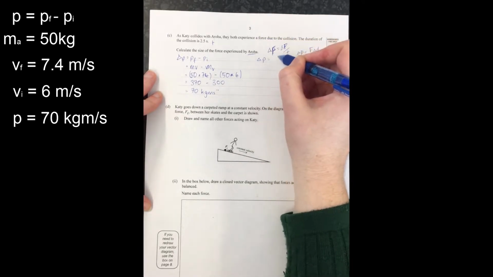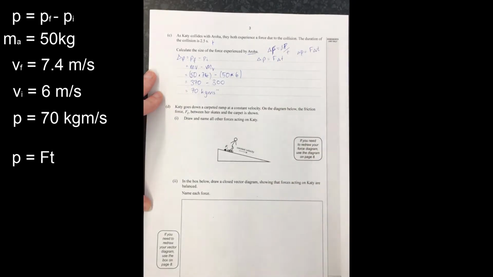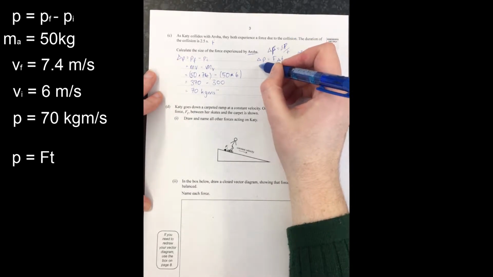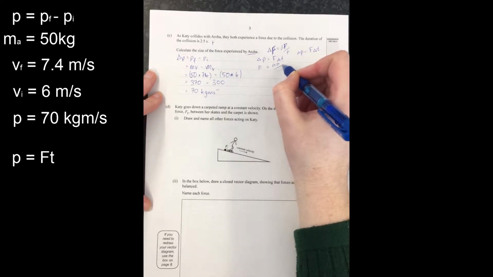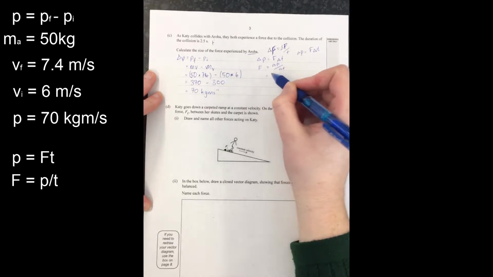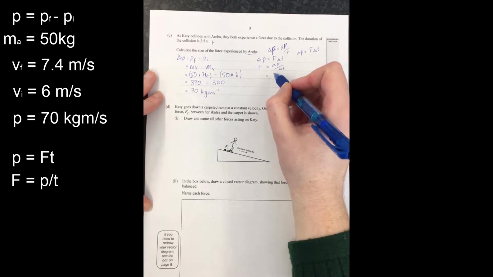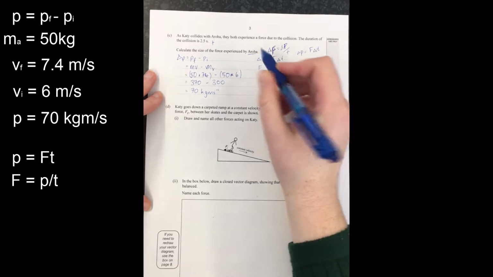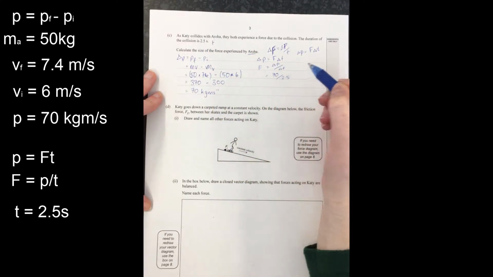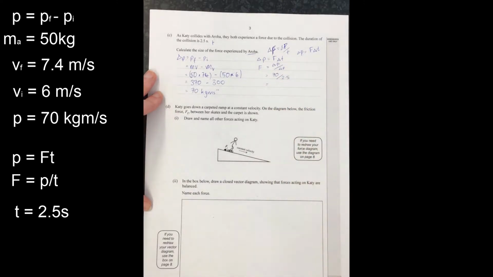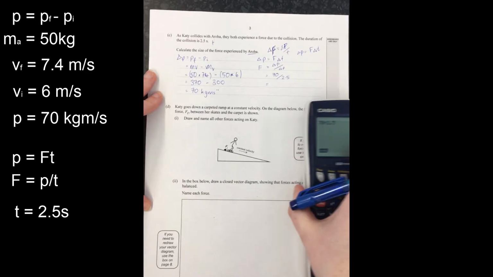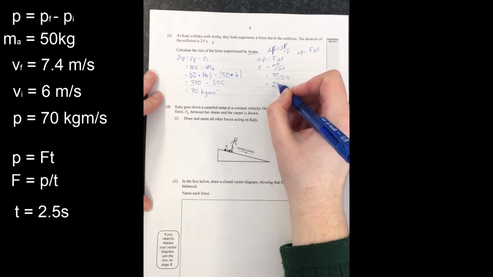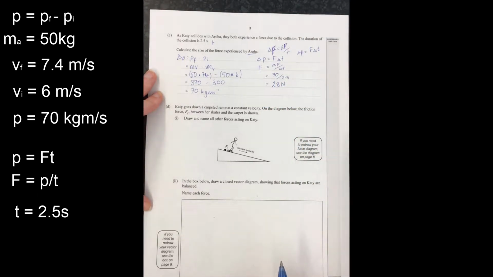So let's start off with our equation that we've been given. We then need to rearrange it to be for force. So we're going to do change in momentum divided by change in time. So then we're going to do 70 divided by our time of 2.5 seconds. So 70 divided by 2.5, and that'll give us a force of 28 newtons.